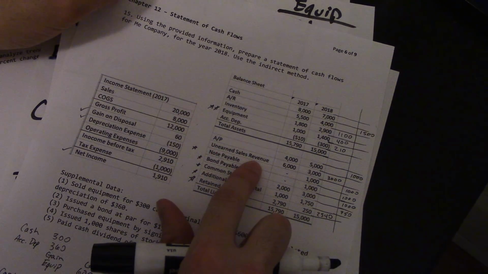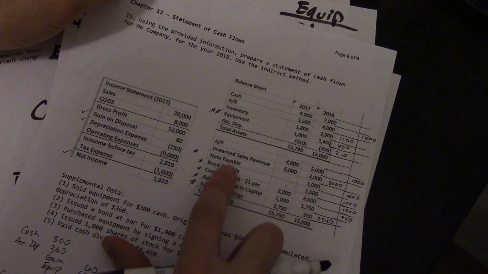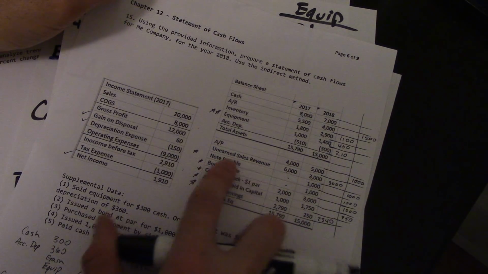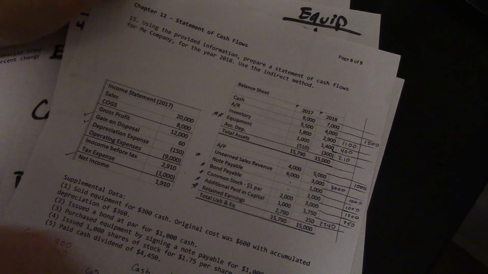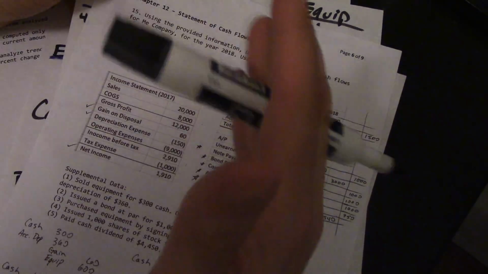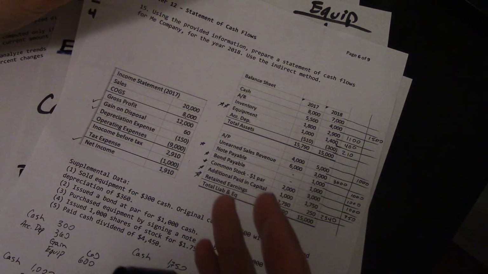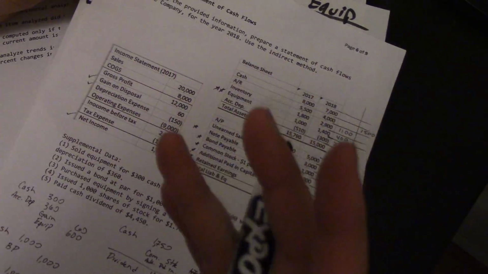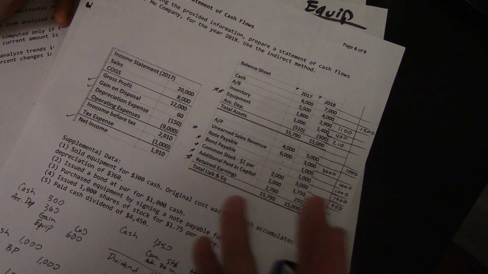We've got unearned service revenue, which hopefully you remember that's a liability. It's kind of a strange liability. We owe someone some kind of service or some kind of product that we haven't given them yet. They've paid for it, but we haven't given them whatever they paid for.